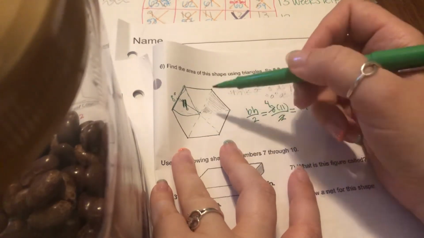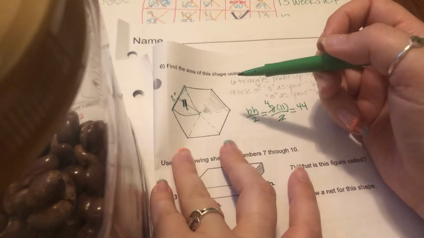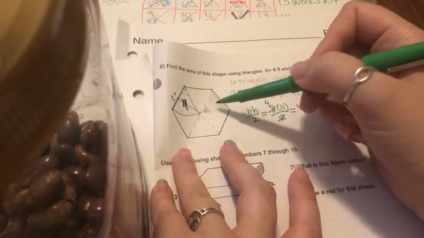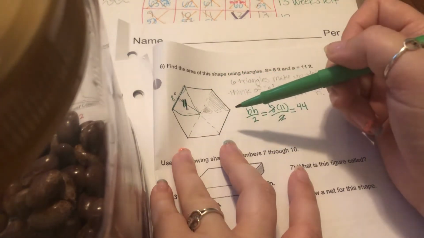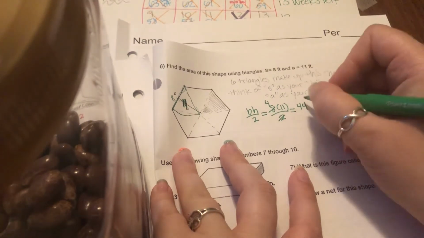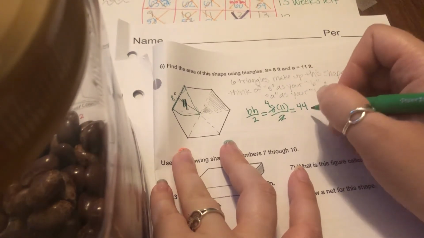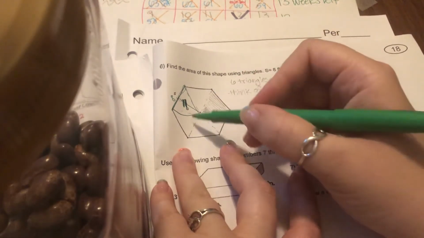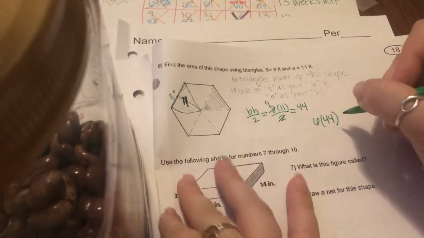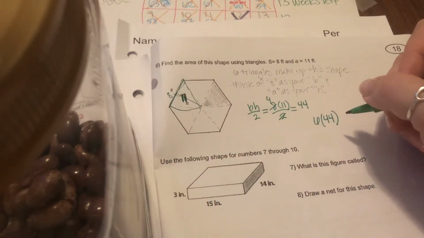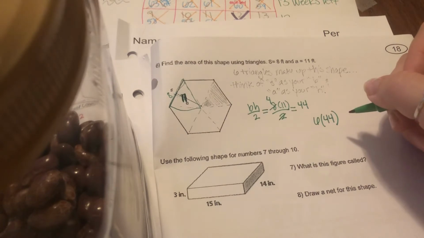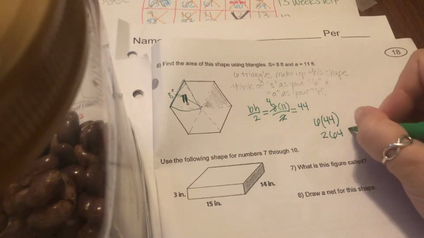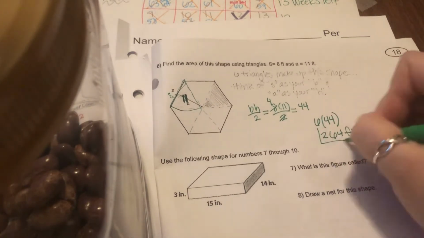But this weird shape, what is it? If you said hexagon, you're right, because it's a 6-sided figure. It's made up of 1, 2, 3, 4, 5, 6 identical triangles. So if I found the area of one triangle, which I did, it's 44, and multiply that by 6, I'll get the total area of this inside figure. So 6 times 44, go ahead and plug that into your calculator, and you should get 264 feet squared.